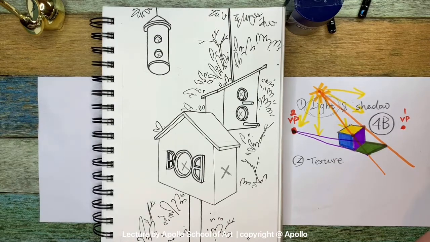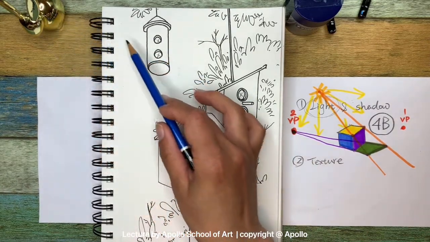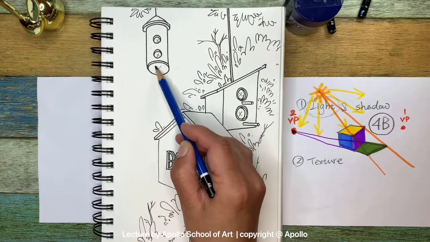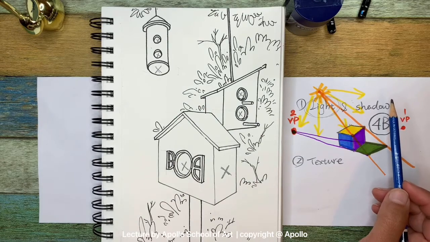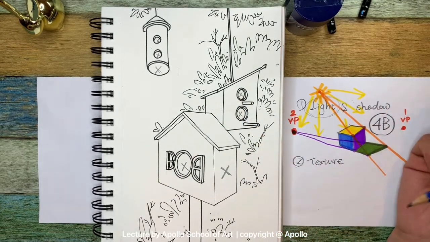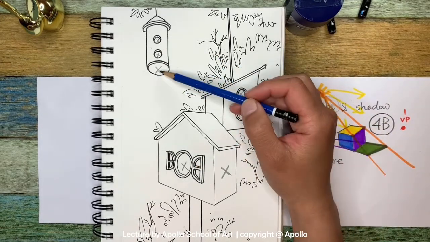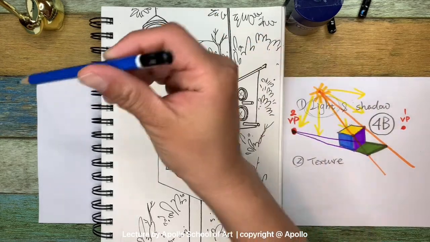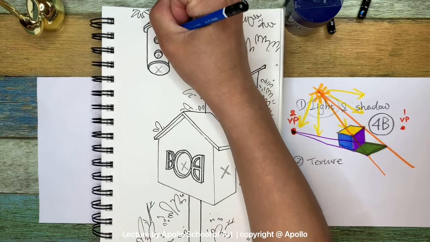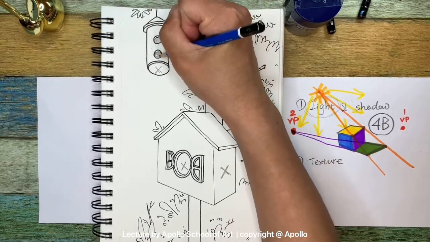And the bottom part, because the light is going from the top, hitting on here, means the bottom part has no light. Here might have something, but now we're just finding the darkest part. So we have the side here, inside the birdhouse, and the bottom of the birdhouse. We just use the 4B to simply color as dark as you can, just like a solid black color.